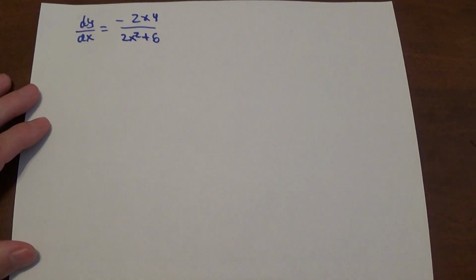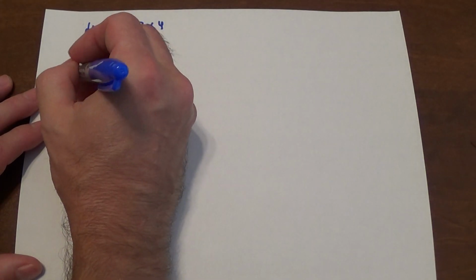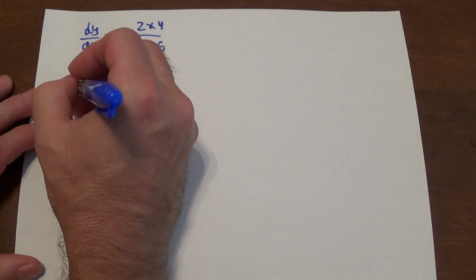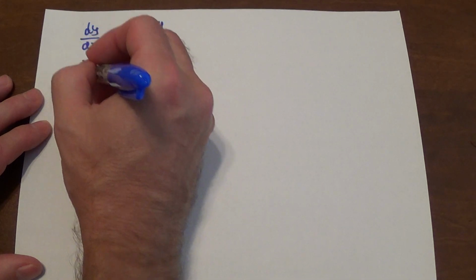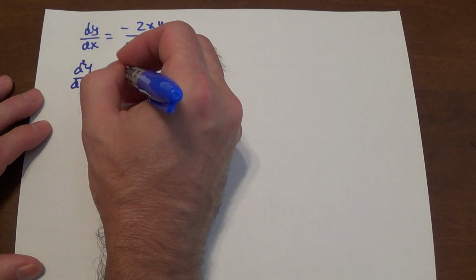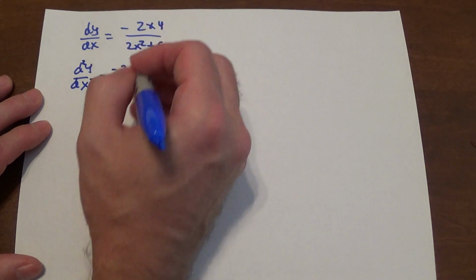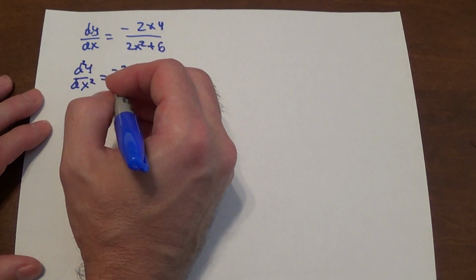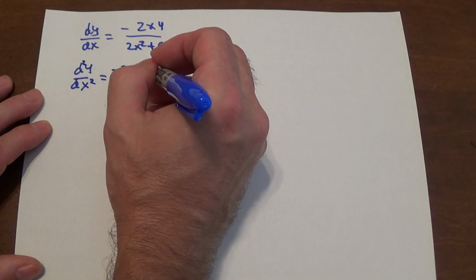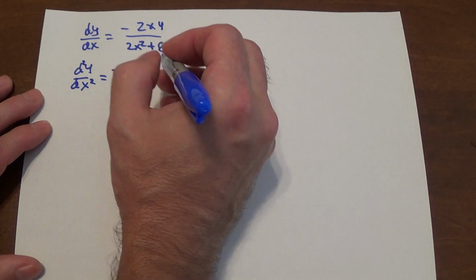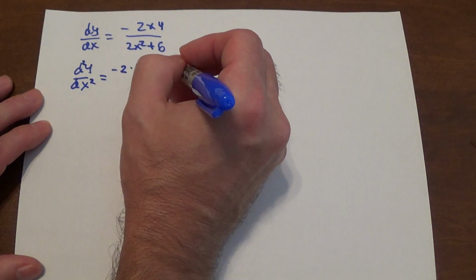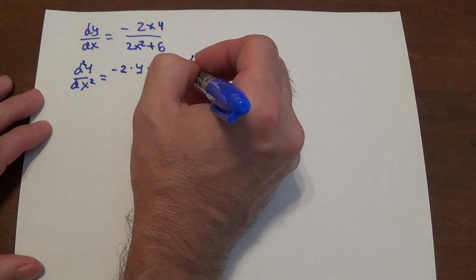Need some space here. So d squared y over dx squared is going to be negative 2 times y. The derivative of negative 2x is negative 2 times y, plus you take negative 2x times the derivative of y, so dy over dx.